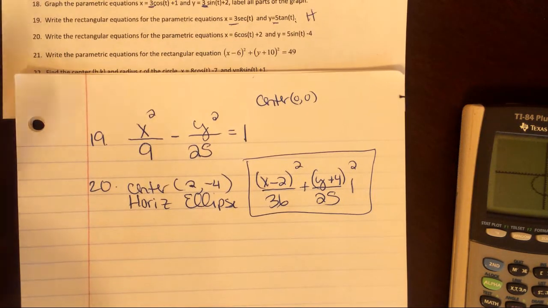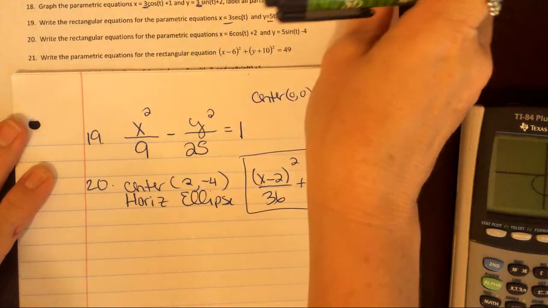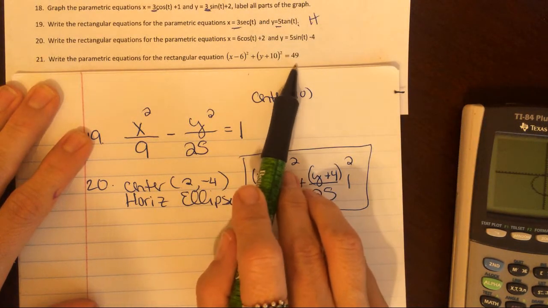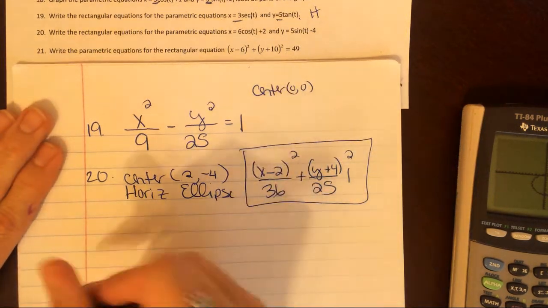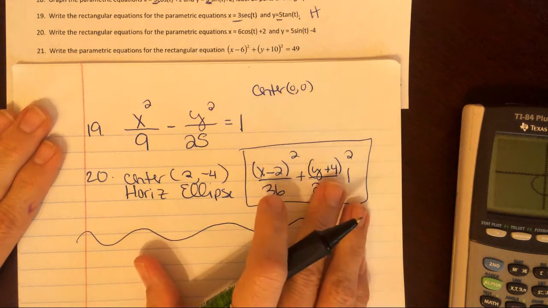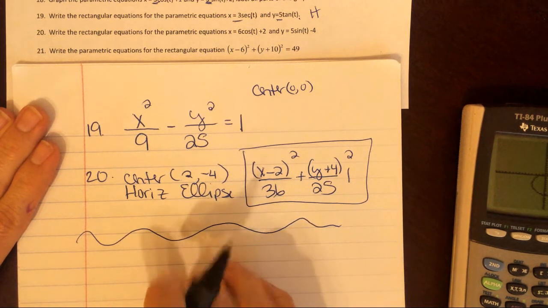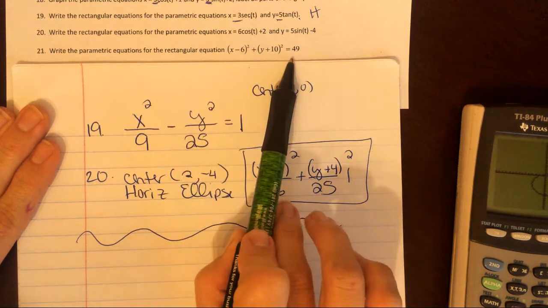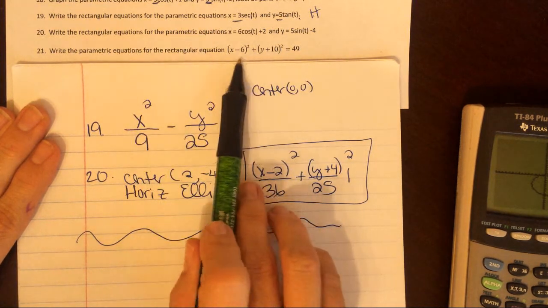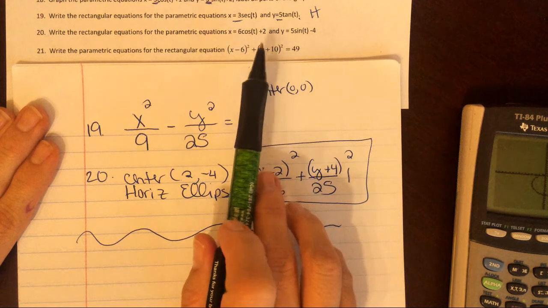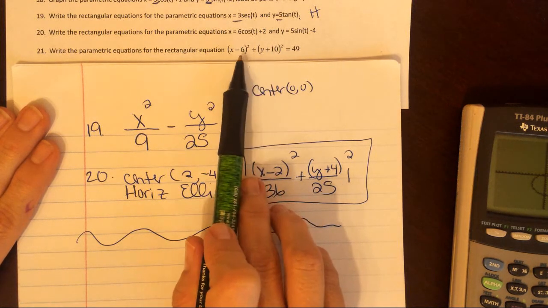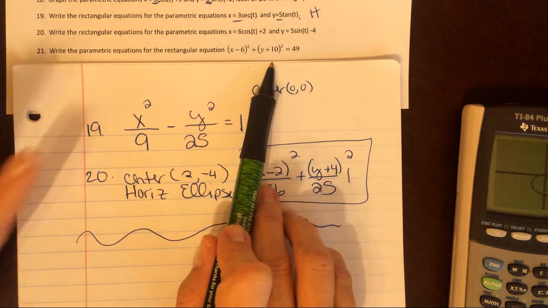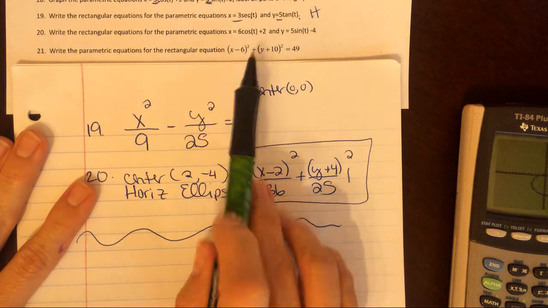All right, 21. Write the parametric equation for the rectangular equation x minus 6 squared plus y plus 10 squared equals 49. So this time they give you the rectangular and they want you to write the parametric. So you have to figure out what this is. Is it a hyperbola, is it an ellipse, is it a circle? Well, two things are squared, so it can't be a parabola. There's no fraction, so it's not an ellipse and it's not a hyperbola. That must mean this is a circle.